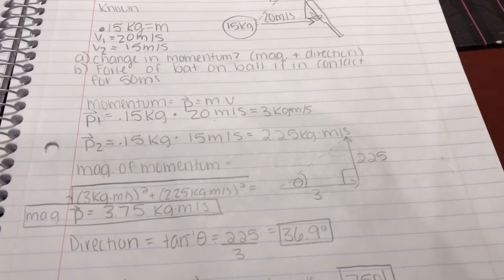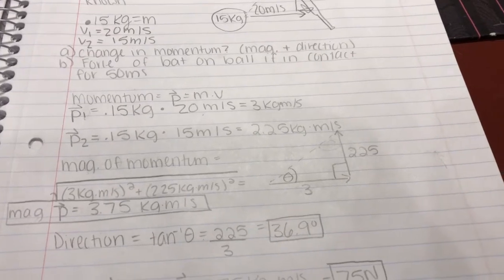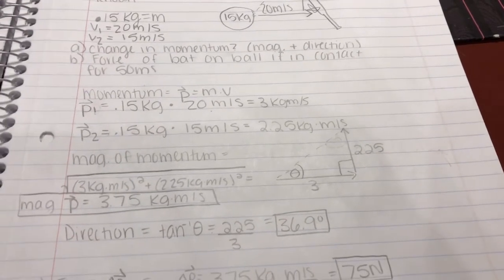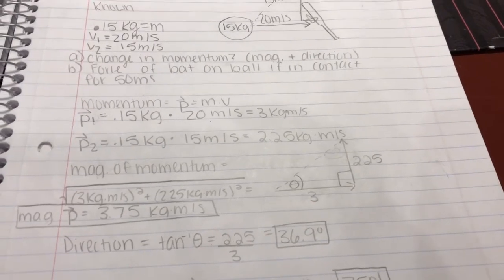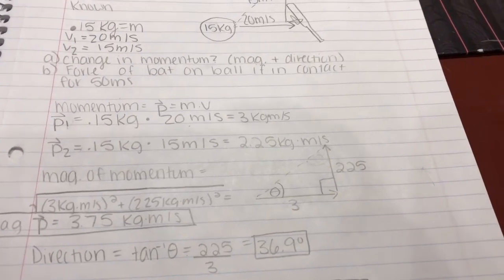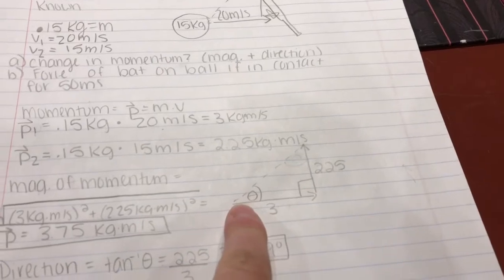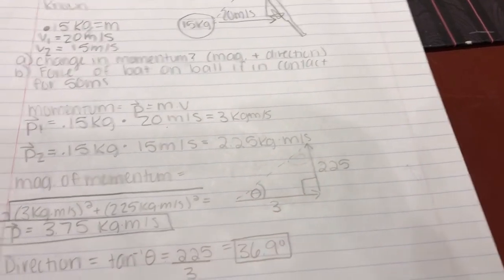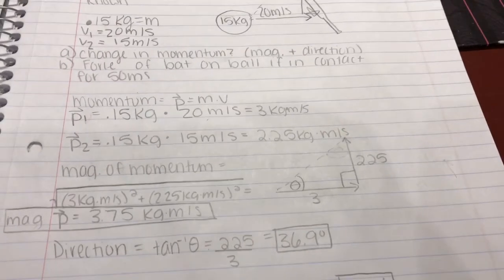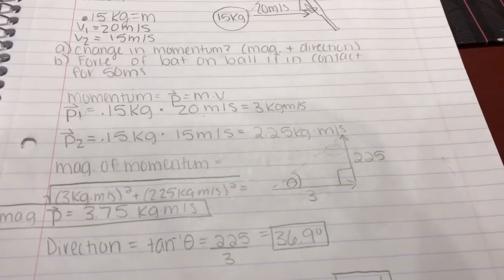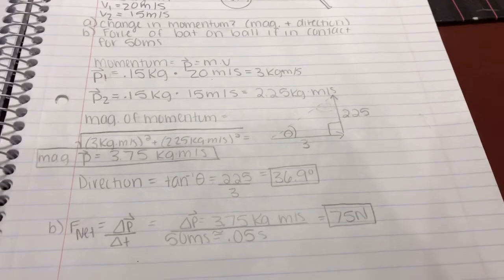Now to find the direction of the ball for momentum, we're going to take the inverse tangent because we want to find the angle. And tangent is opposite over adjacent. So if theta is here, we're going to take the opposite over the adjacent, and we're going to get 36.9 degrees. So we have found our magnitude and our direction for momentum of the baseball.